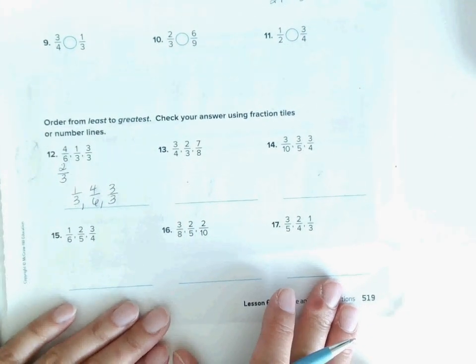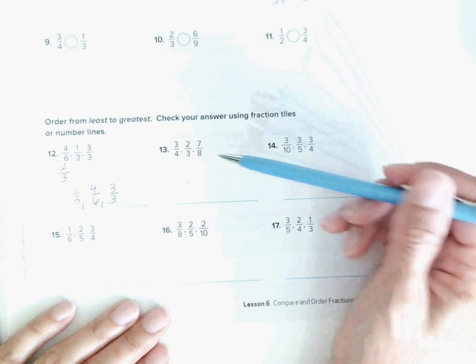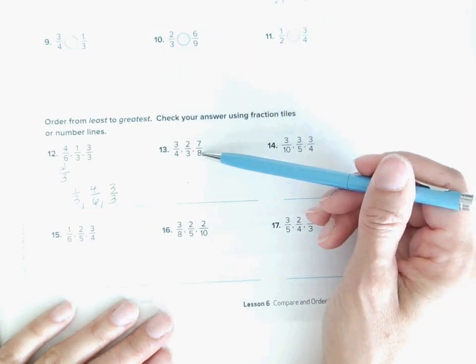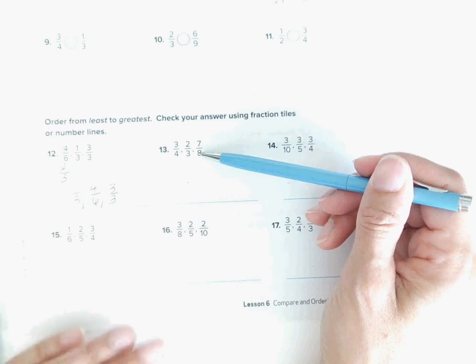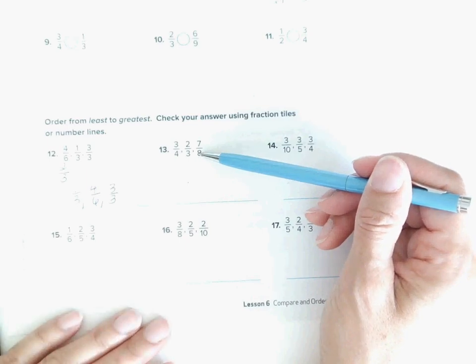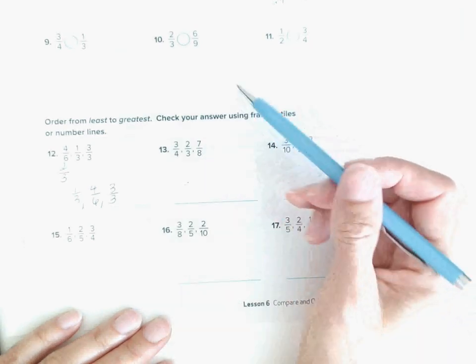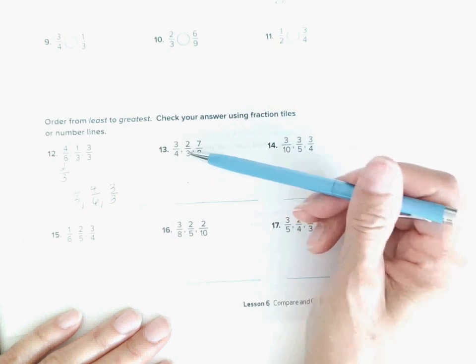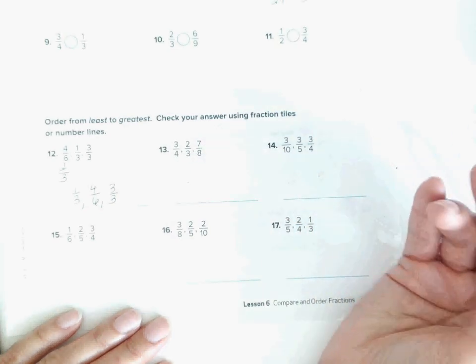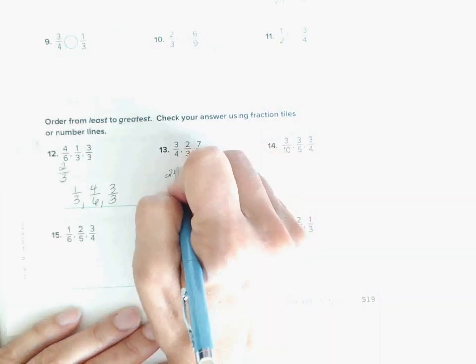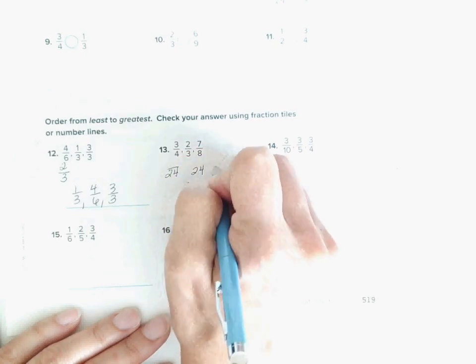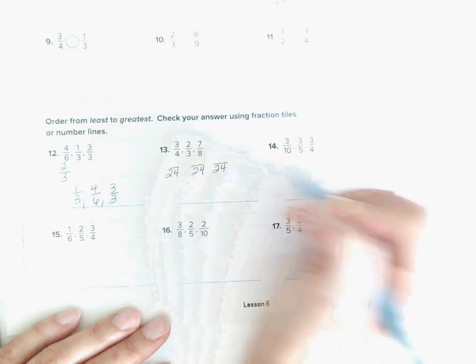For number 13, Anderson did use benchmark fractions on this one, so he just knew exactly the order to do it. But if you don't see that, again, create the common denominator. The least common multiple for 4, 3, and 8 is going to be 24. Okay, so we're going to redo each of these fractions with 24 as our denominator.